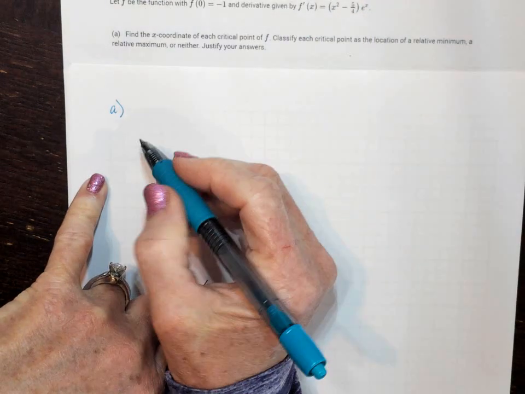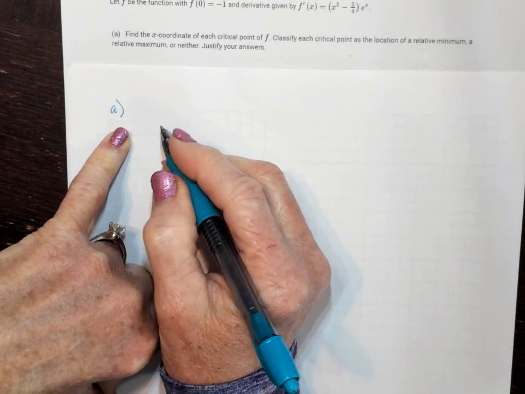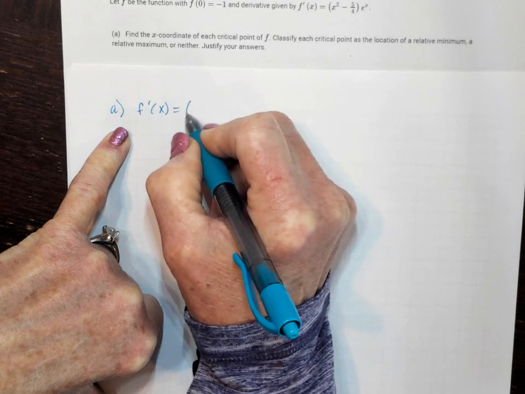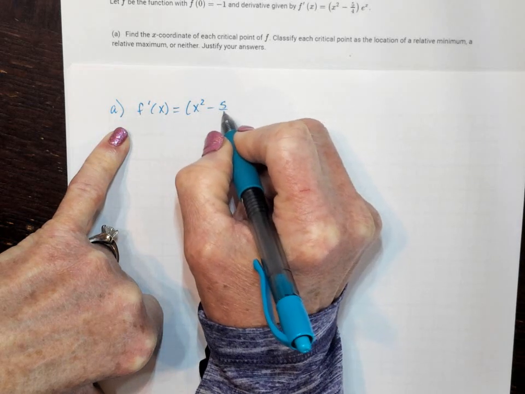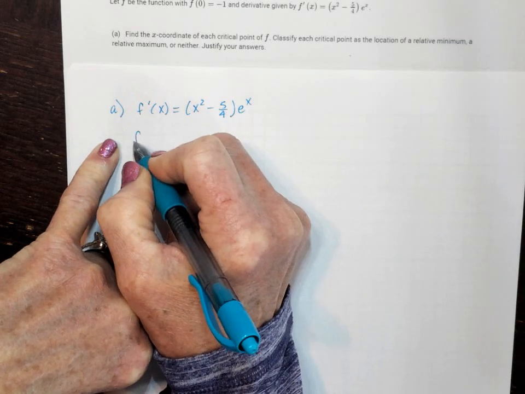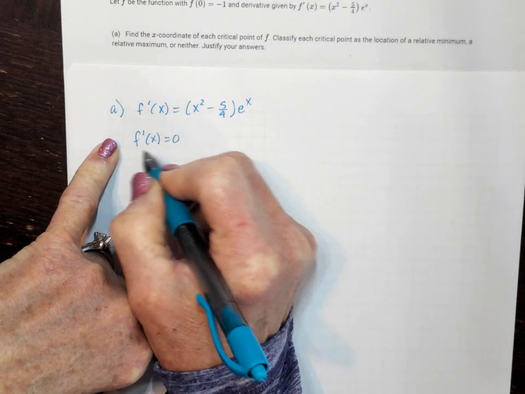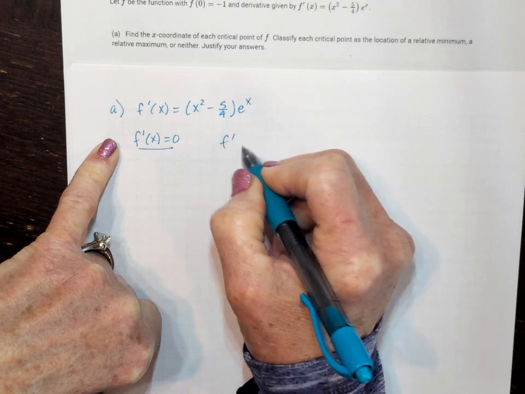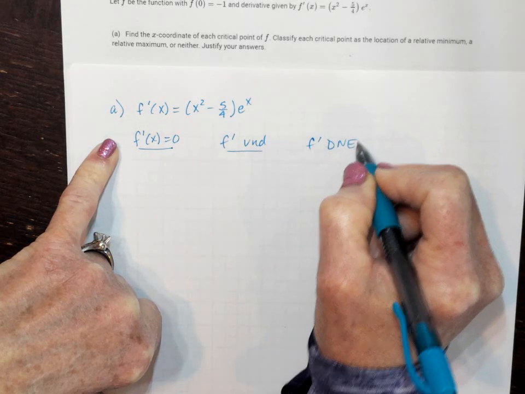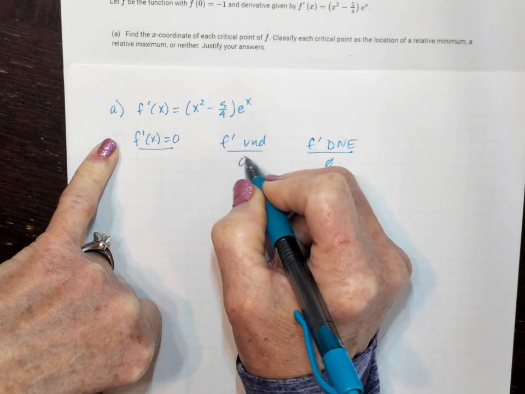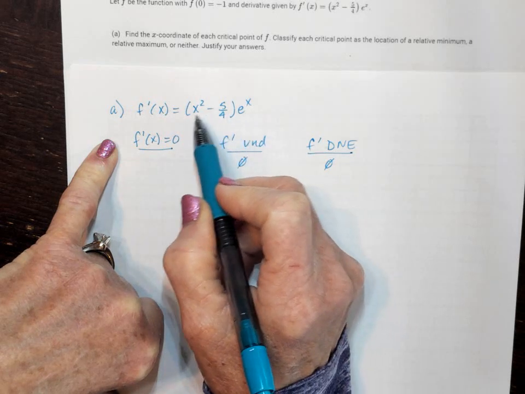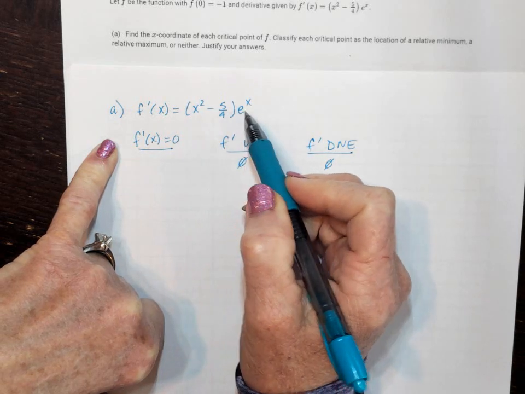Critical numbers are going to occur when the derivative is equal to 0, undefined, or does not exist. We know f prime is x squared minus 5/4 times e to the x. And there are none here and none here, because you can substitute in any number for x that you want and get an answer out of here.